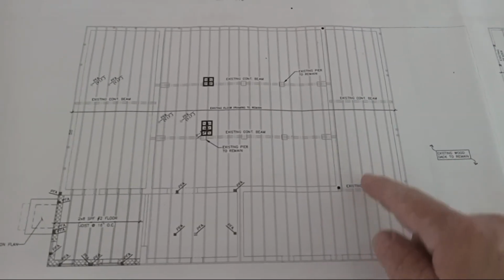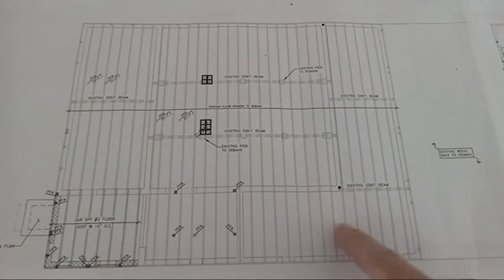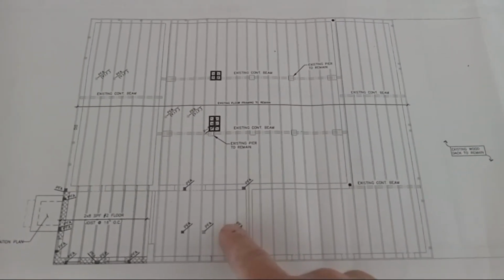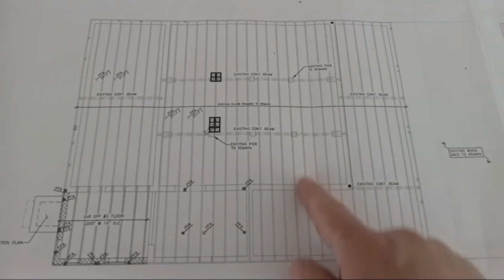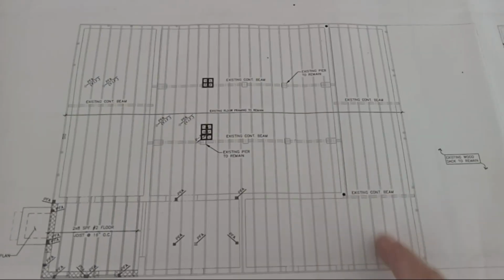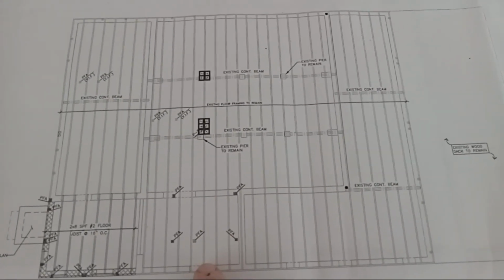Now the assumption was that this was all crawl space, and the only crawl space is here and here. Now notice the joists are all running here parallel to the river, which is correct. This is incorrect, and I'll show you why.